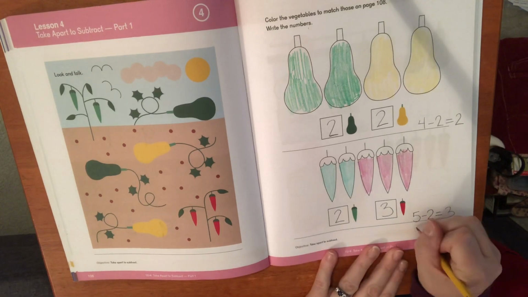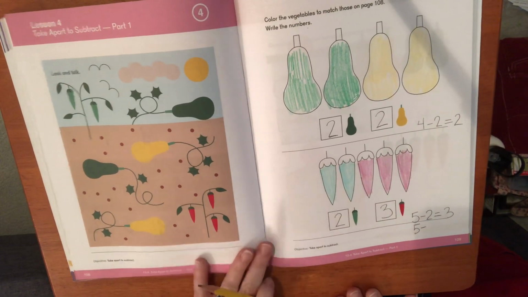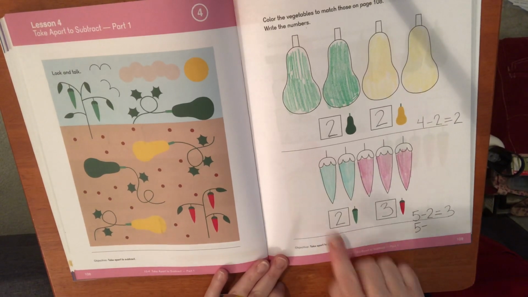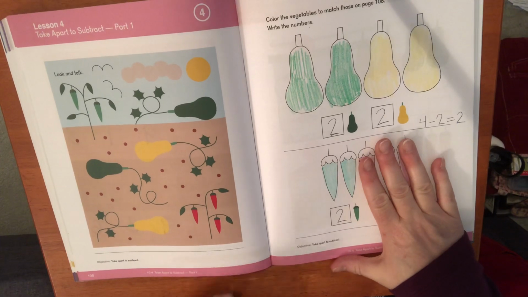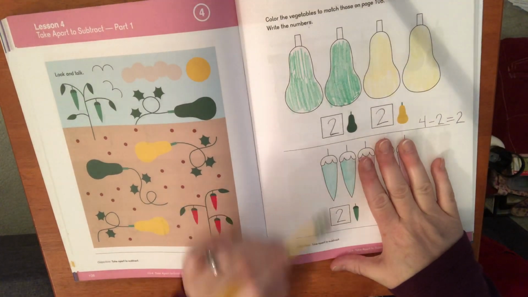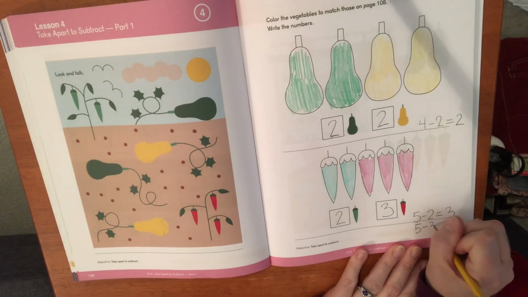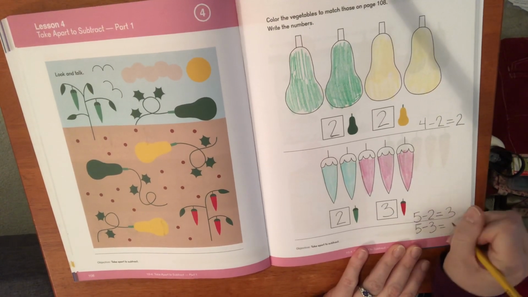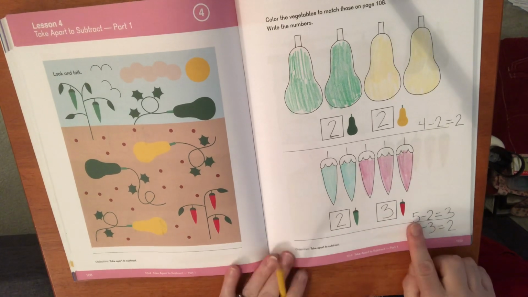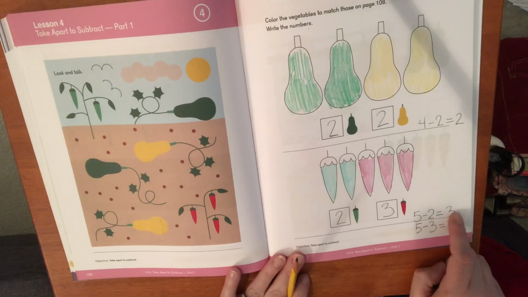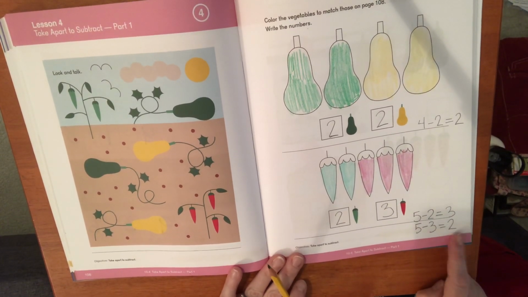Now I'm going to look at it the other way, and this time our number sentences aren't going to be the same, so I'm going to write a second number sentence. So if I have 5 peppers, and I took the 3 green ones away, how many peppers do I have left? Yeah, I'm going to take 3 away this time, and I have 2 left. Good, so we know that 5 take away 2 equals 3, and 5 take away 3 equals 2.